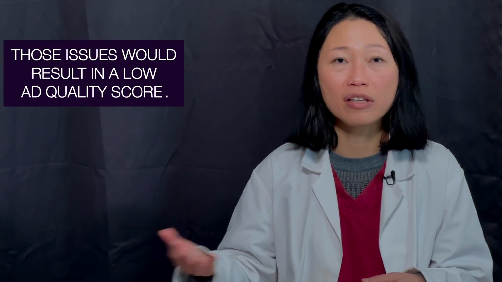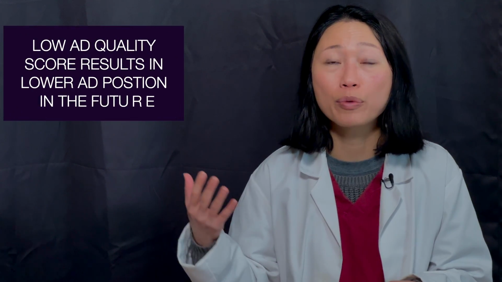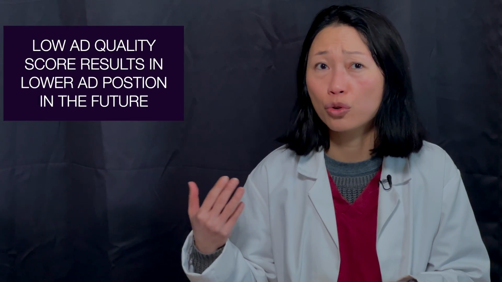It's also a discredit to you because you're going to get a low ad quality score, and that means in future opportunities where your ad could be shown, Google is less likely to show your ad because there's a mismatch in managing the customer's expectations.